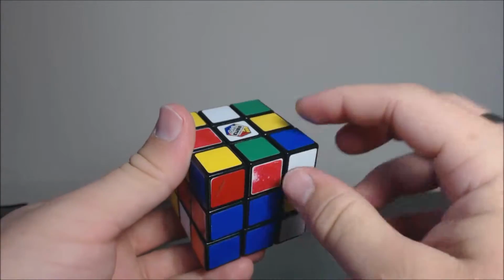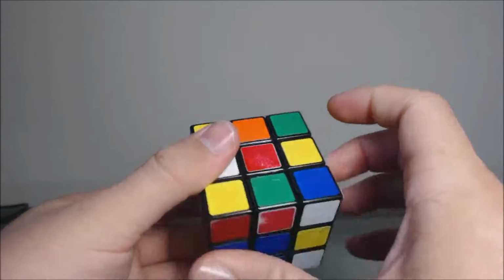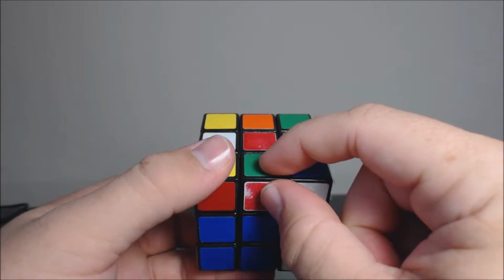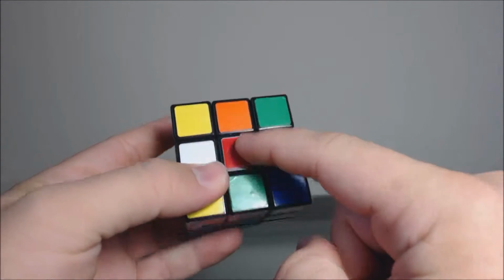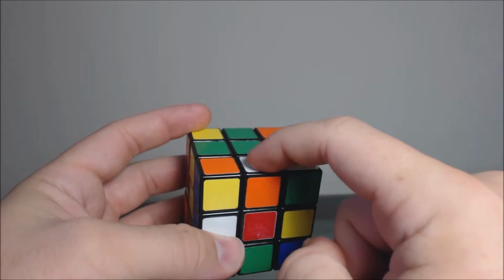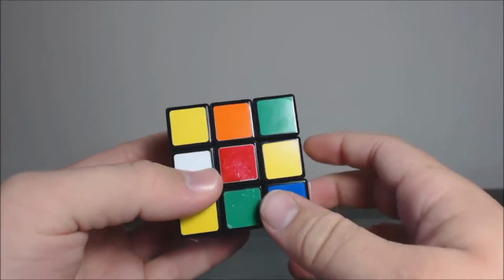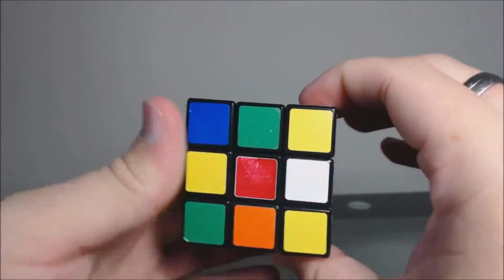Finally, I look for my last green centerpiece. It's going to be here. And I put it directly below where I want it. I want green and red. This to be green, this to be red because of the center squares. So I turn it to the top.